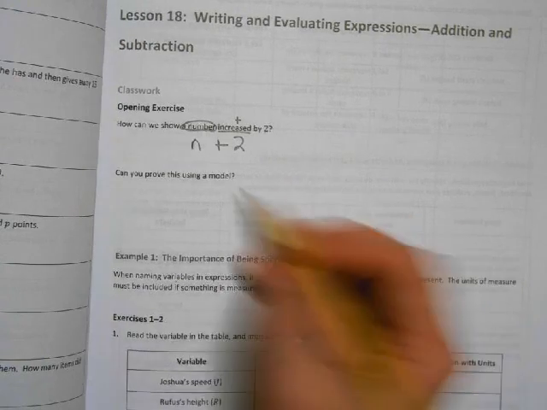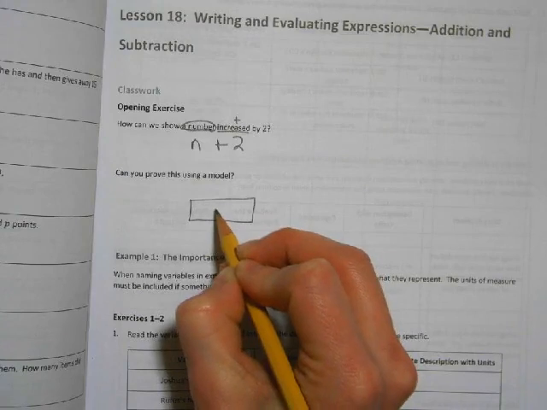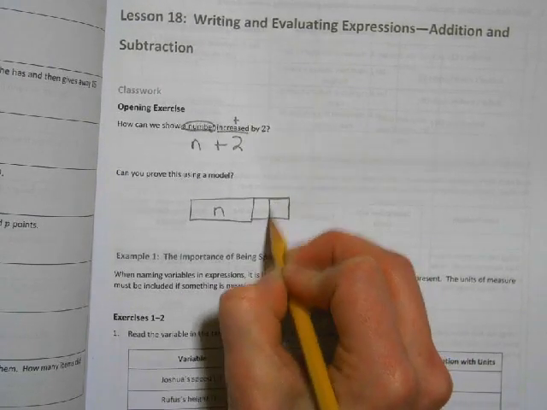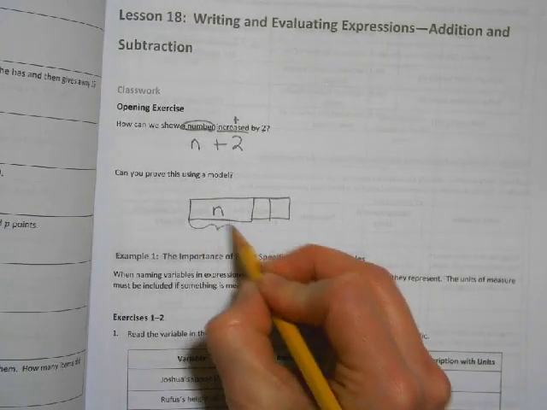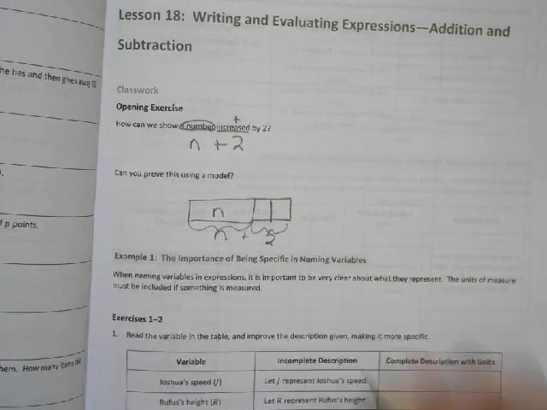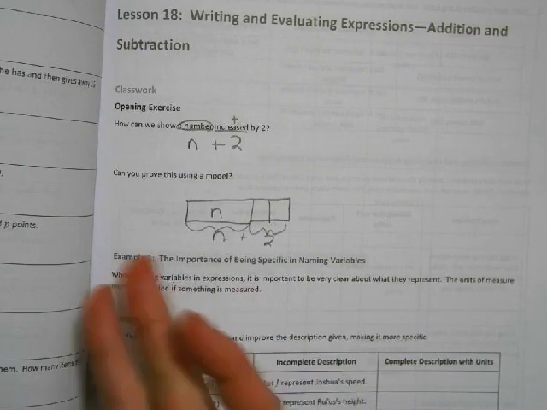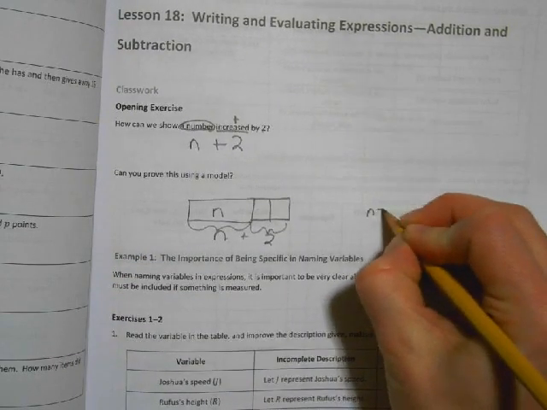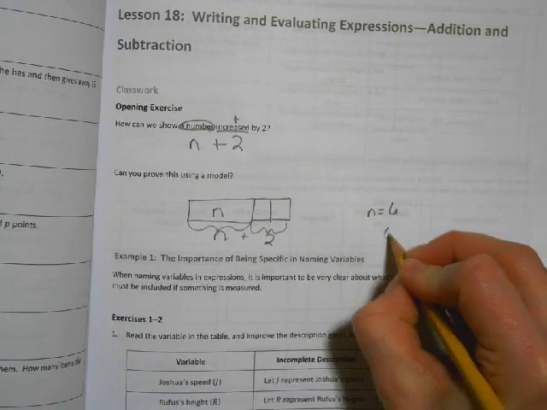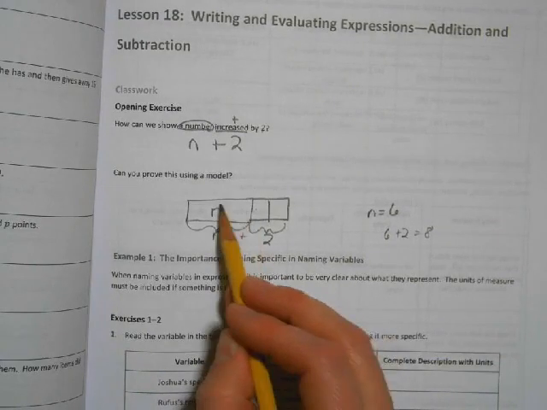Now, can we prove this using a model? And yes, we can. So here is a number. If we increase by 2, we put 2 boxes at the end. Here's my n. Here's my 2, and we are adding it on. Now, we wanted to give an example. We could say, what if n equals 6 and 6 increased by 2 would be 6 plus 2, which gives you 8. So we could even plug a little 6 in, that'd be 6 plus 2.